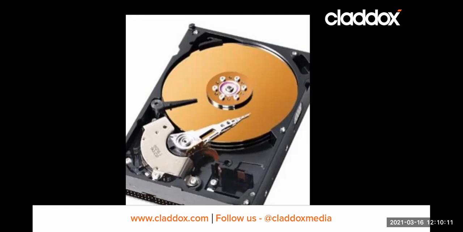Now, the reason why you will lose your documents that are not saved is because this disk will keep on rolling when you are making use of your computer. If accidentally, due to power outage, light went off and your computer switched off, this disk will stop instantly.